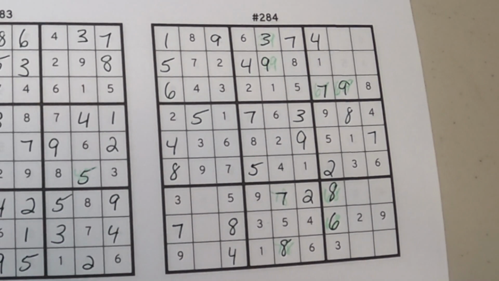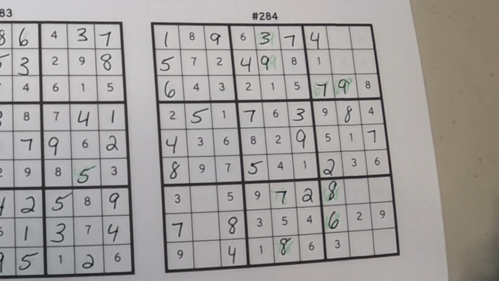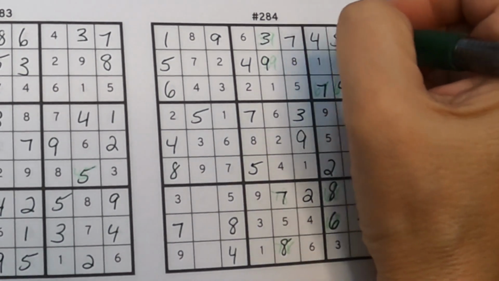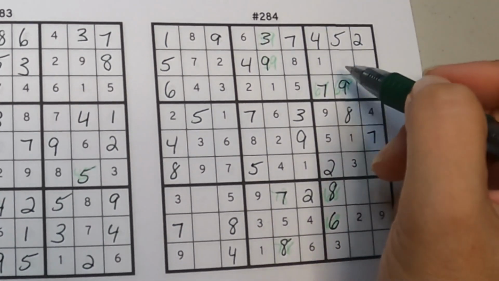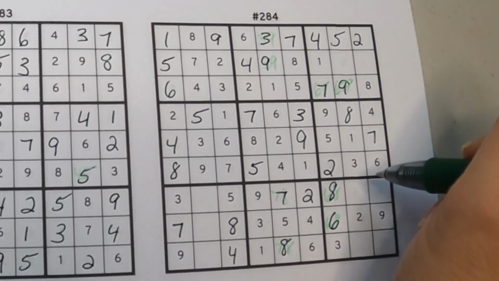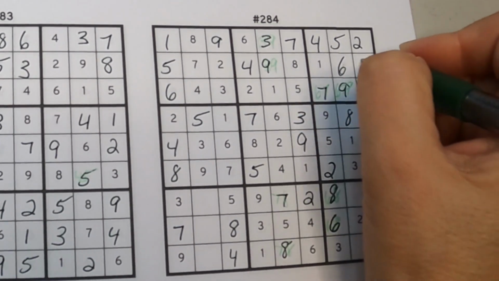For this top row, we're missing 2 and 5. We've got a 2 here, so 5, 2. For this box, we're missing 3 and 6. We've got a 3 here, so 6, 3.